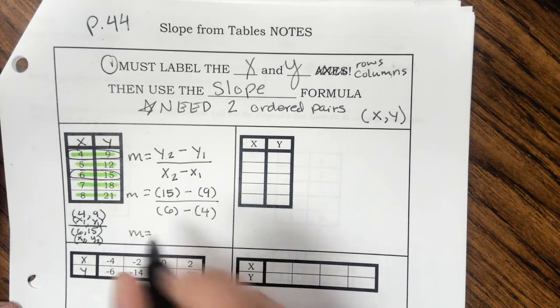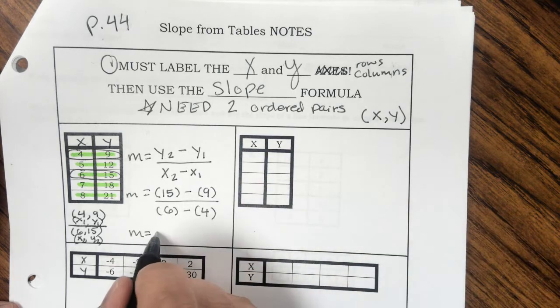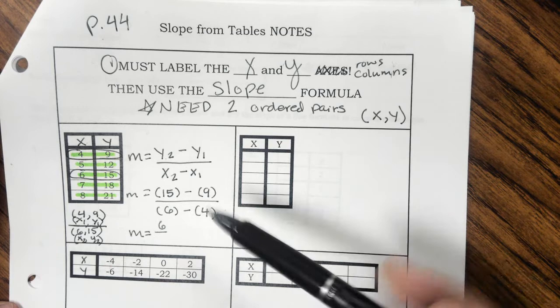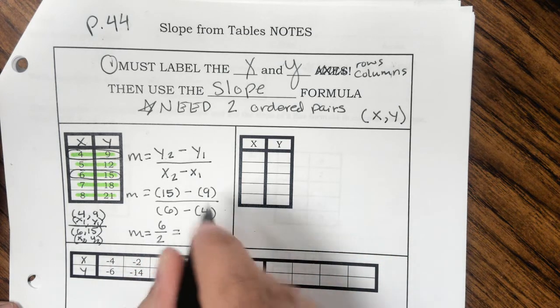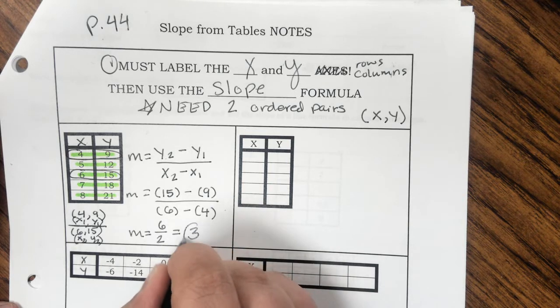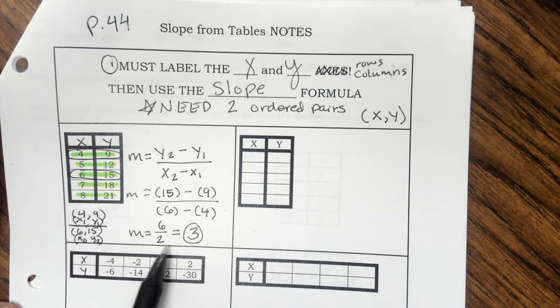To evaluate the fraction, we first need to know what the numerator is. 15 minus 9 is 6. The denominator is 6 minus 4, which is 2. And if we reduce that, then 6 over 2, or 6 divided by 2, is 3. So the slope of the line that goes through all of these ordered pairs is 3.